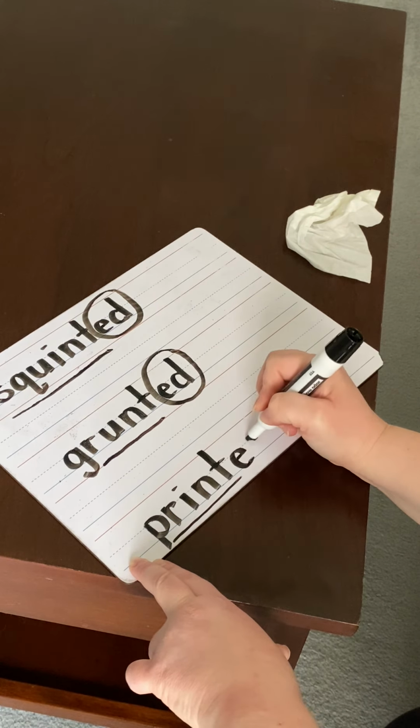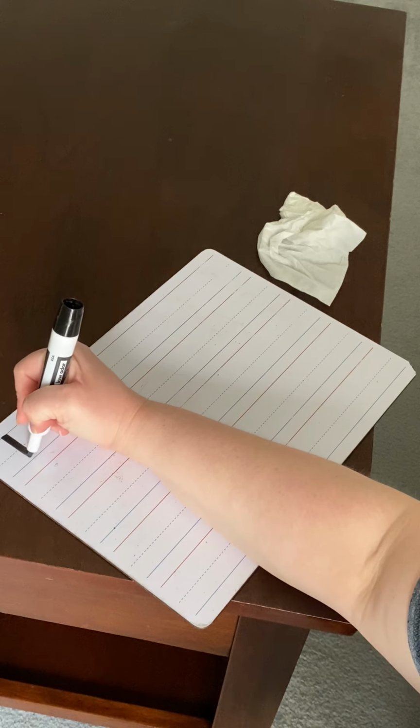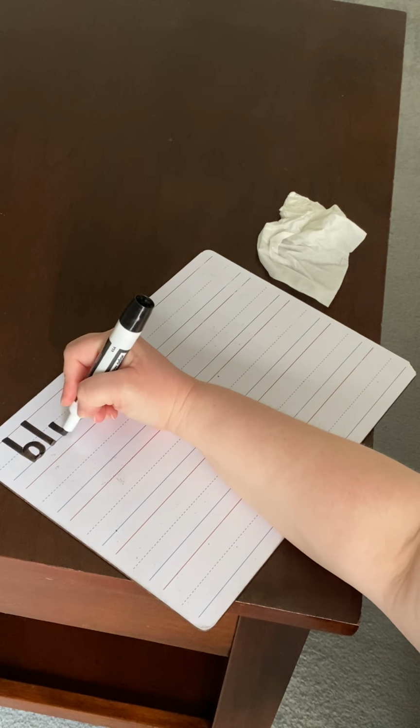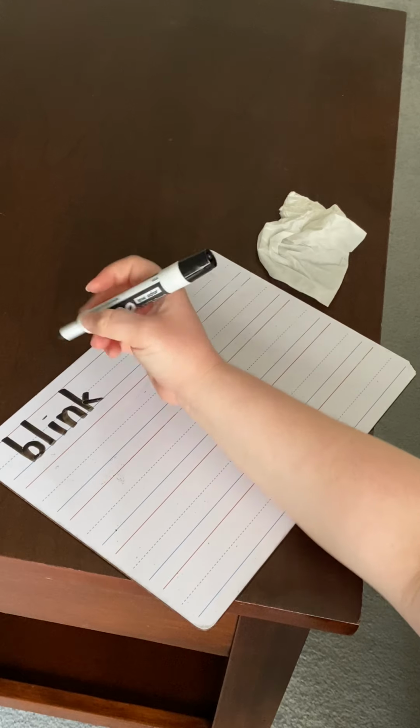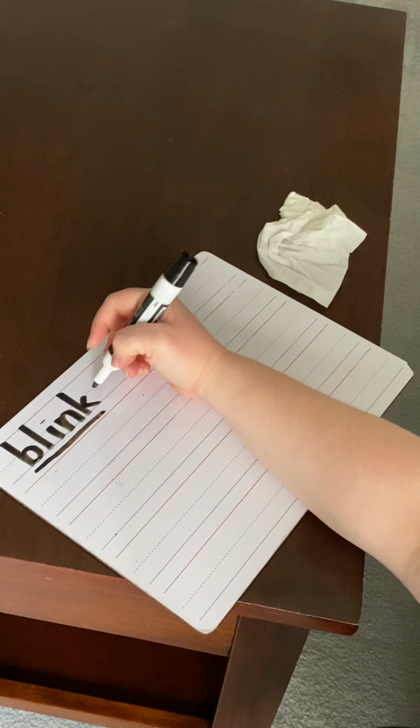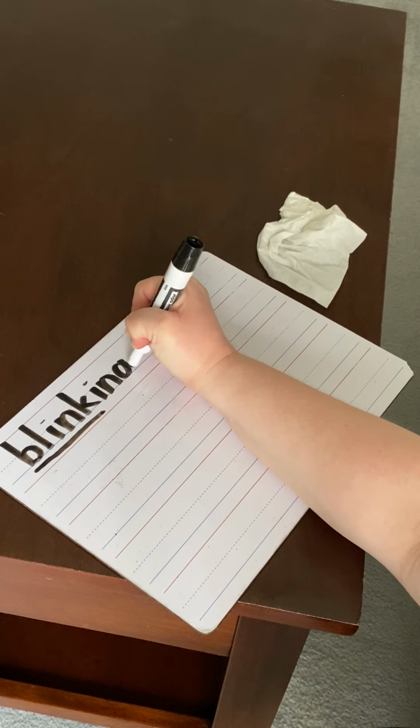I'm going to erase these. You can erase yours, or if you're on a piece of paper, keep going. Next one, we're going to practice the ing. How about blinking? The lights are blinking. If something blinks, it flashes. Ink. And then we're going to add that ing to it. Here we go. Ink, I-N-K, pink ink. So there's our base word. And ing, I-N-G, blinking. The lights are blinking.